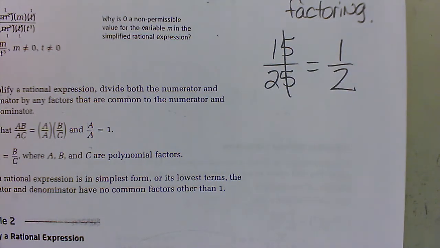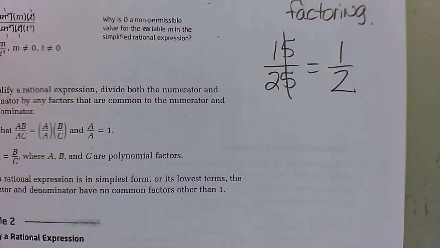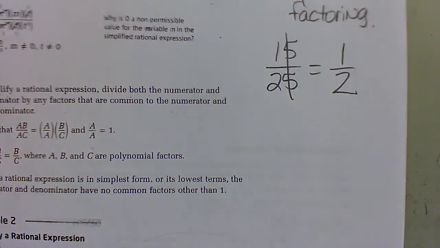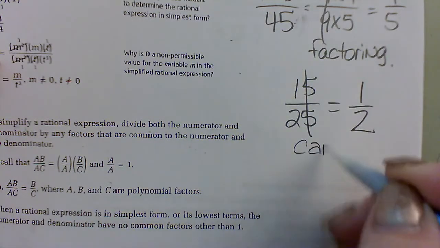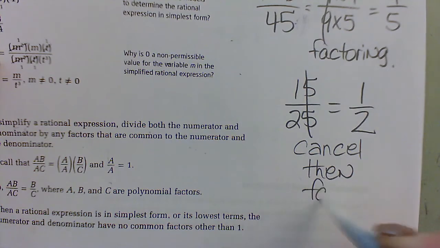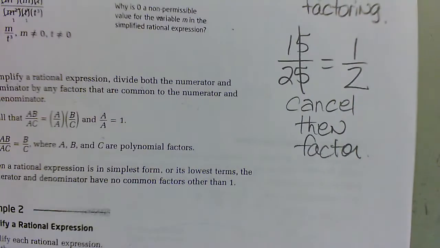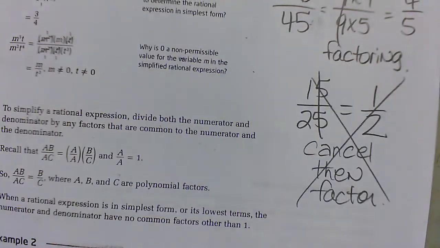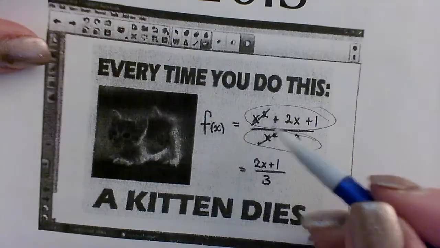There's just a 5 there, and there's another 5 in the other one, so I'm just going to cancel them. Is 15 over 25 1/2? No. There's no way. It's never going to happen. This is canceling, then factoring. That's the wrong thing to do. You can't do that.